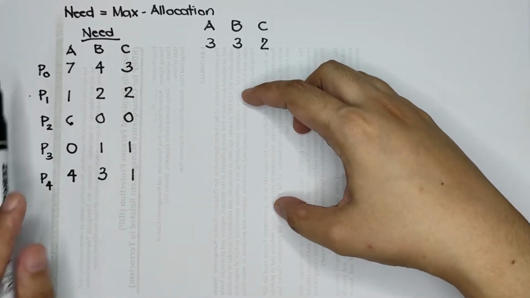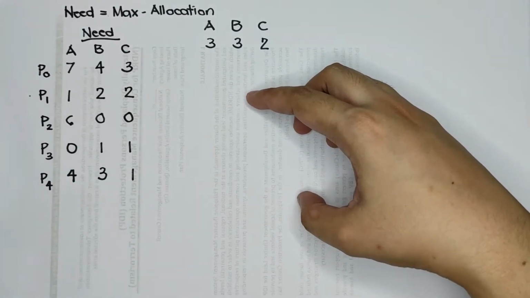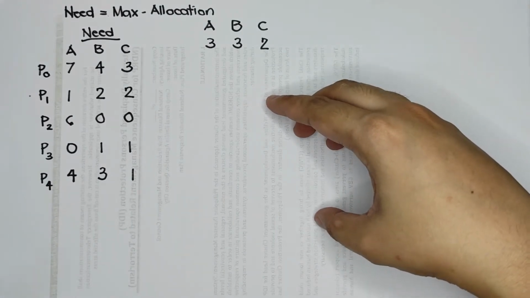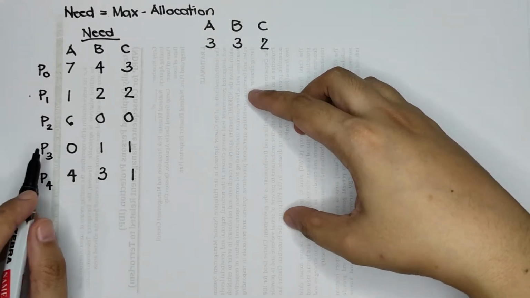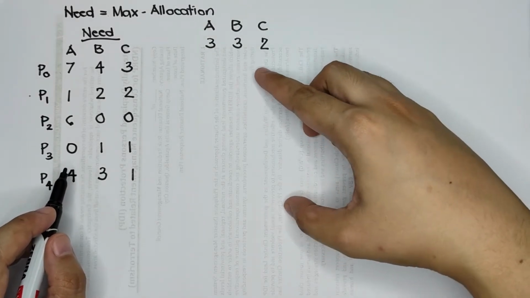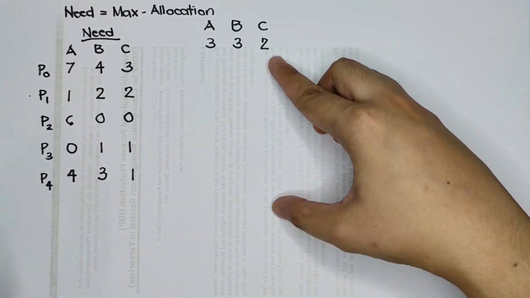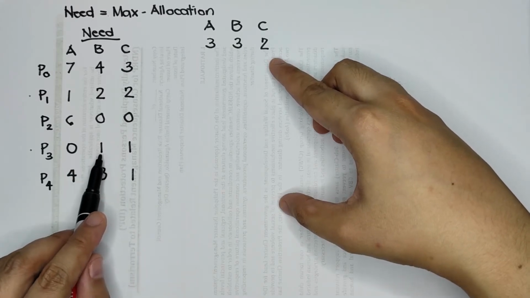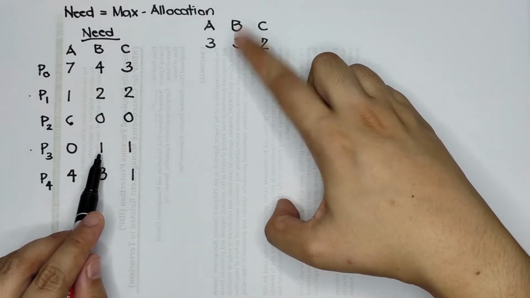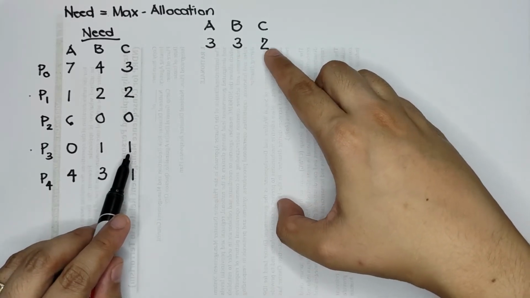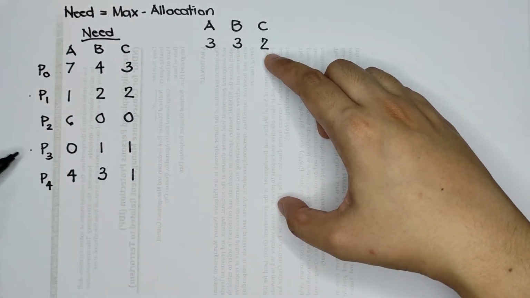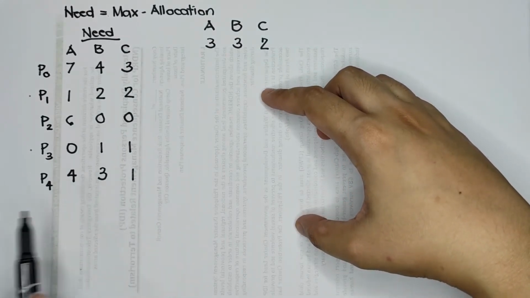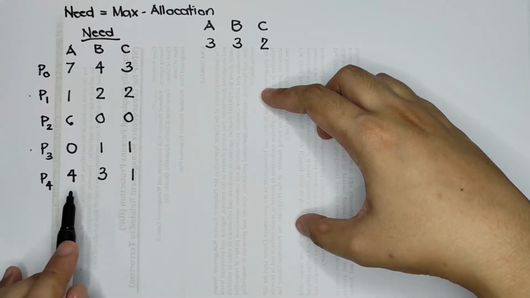The rule here is that all of the resources must be acquired so that it will do its execution. So for P sub 3, can it be granted, and the available is 3, 3, 2? Actually, yes. Because it doesn't need any resources from A, and then B is 1, which is less than the available, and 1 also for C, which is also less than. Actually, this is also a candidate. And then for P sub 4, we have 4, 3, 1.